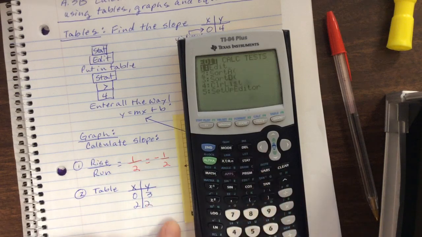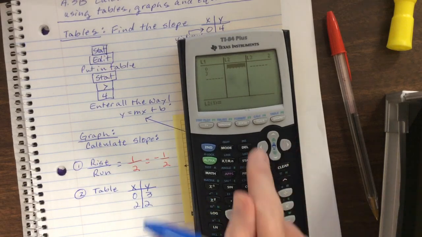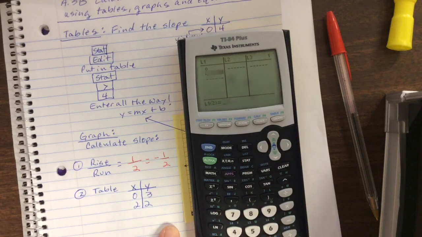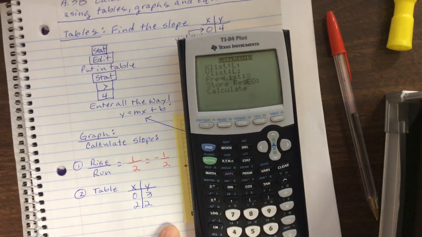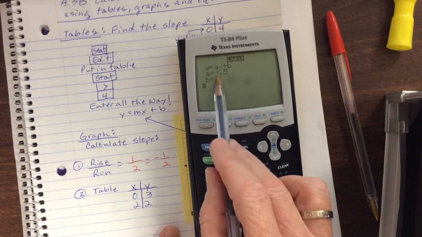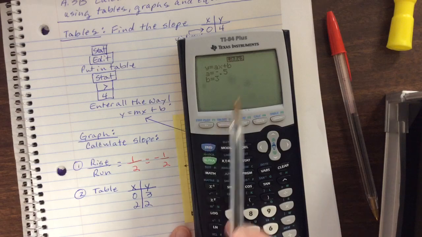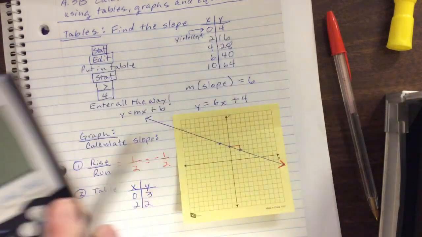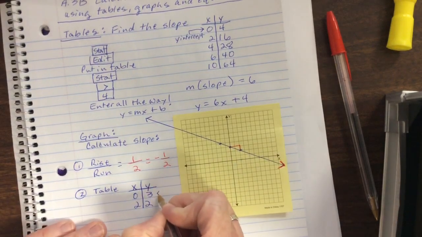I'm going to hit stat, enter 0, 2, tab, and I'm going to hit 3 and 2. Stat, tab 4, enter, and we're going to get our slope is -0.5, which equals -1/2, and our y-intercept is 3, which we can see that here, and we can see that here.